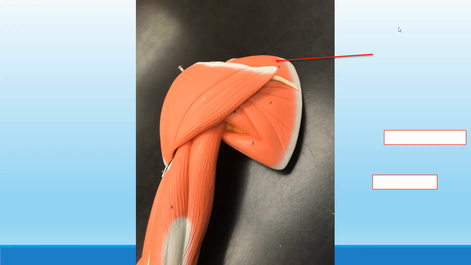So, the first muscle that we encounter is the supraspinatus. It's located in the supraspinous fossa of the scapula. It is above the spine, so it's the supraspinatus muscle in the supraspinous fossa, named for the fossa or flat area where it's located. Your spine is your landmark right there.